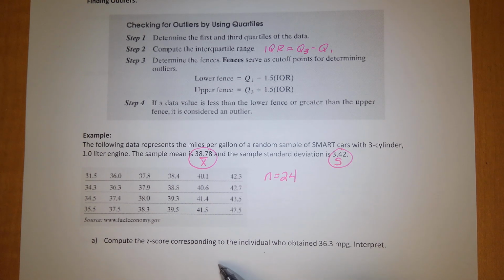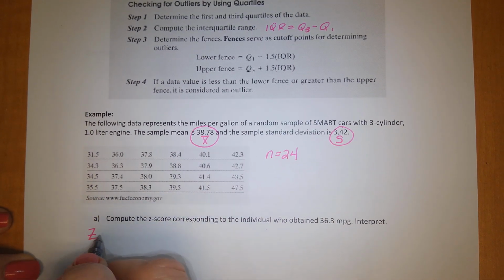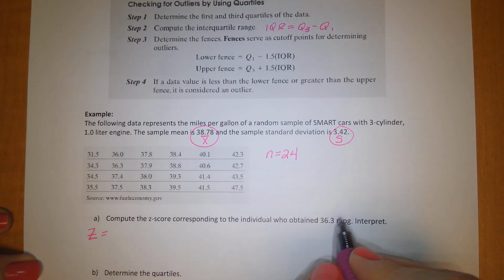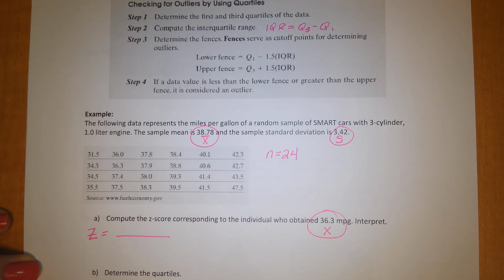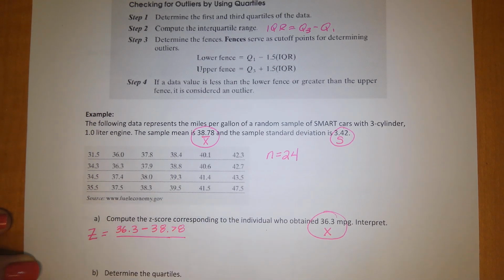So the first question says, let's first compute the z-score corresponding to the individual who obtained a 36.3 miles per gallon. Okay, so let's first find the z-score of this particular car. So I have a car and I am getting 36.3 miles per gallon. So that's my individual raw data score. So in my Z formula, I take the raw data, which is 36.3. I subtract the average, which is 38.78. In other words, that's how far from the mean I am.